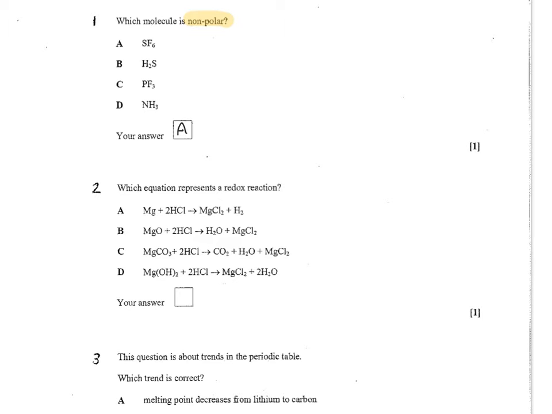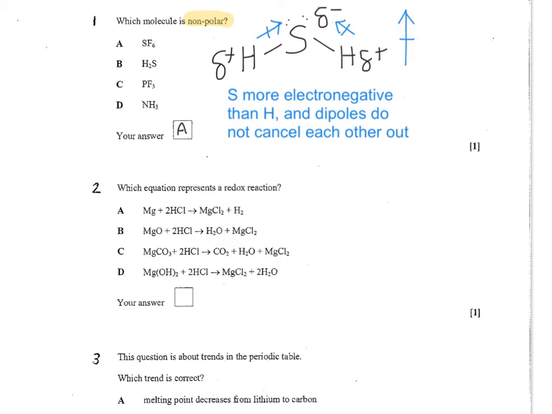So let's look at the wrong answers first. In other words, why are they the wrong answers? So with hydrogen sulfide, the blue arrows show the direction of the dipole. So the sulfur is more electronegative than hydrogen. And because of the way in which the dipoles act, the direction they're acting in, they don't cancel each other out. So the larger blue arrow shows that the dipole is pointing in one direction, so that's a polar molecule. And as you can see from the question, they wanted the molecule to be non-polar.